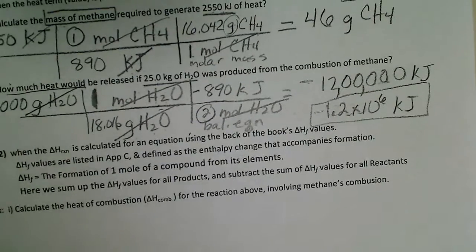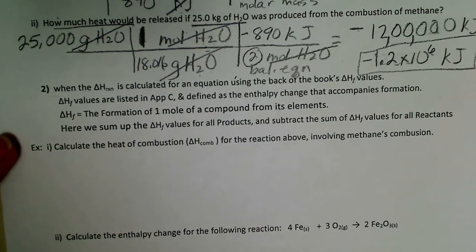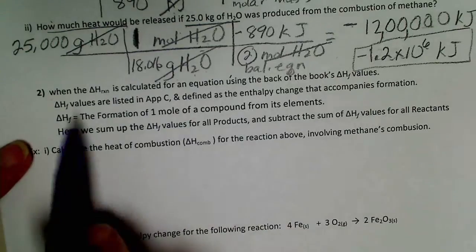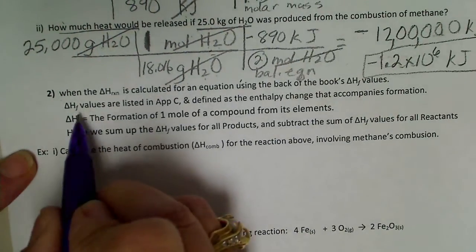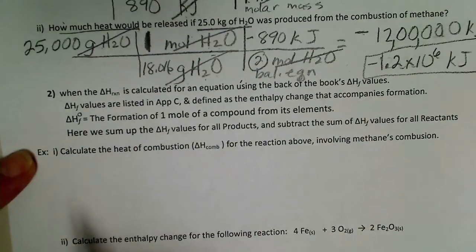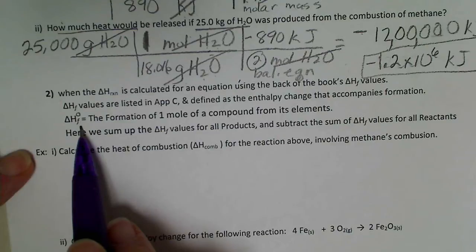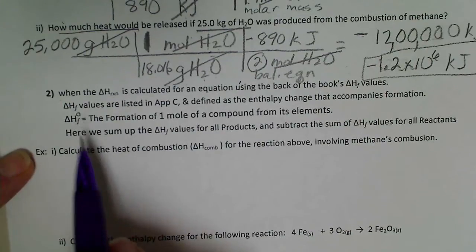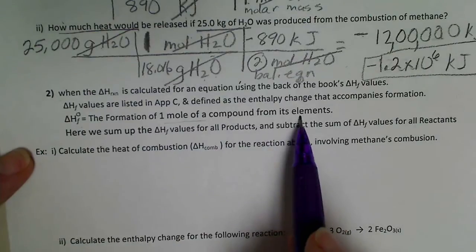The other type of calculation, or another way we could come up with the same value, is to use the appendix in the back of the book. So the heats of formation, I forgot the little circle there. The heat of formation given for any substance in the back of the book is the formation of 1 mole from the elements.